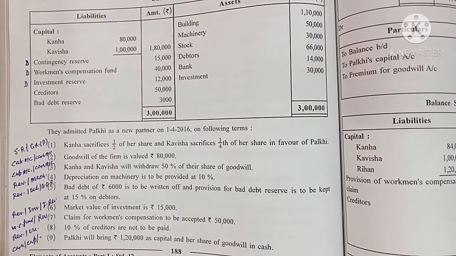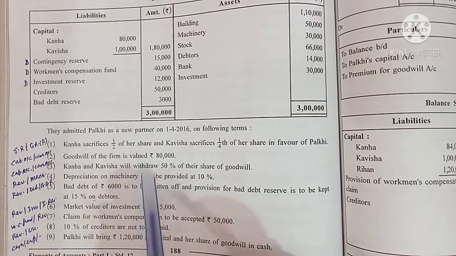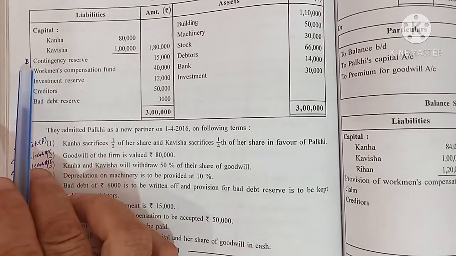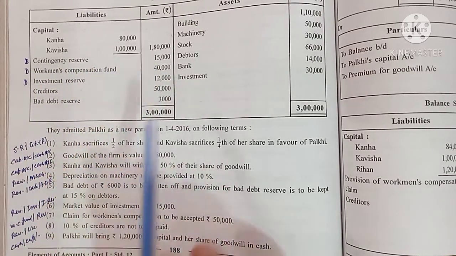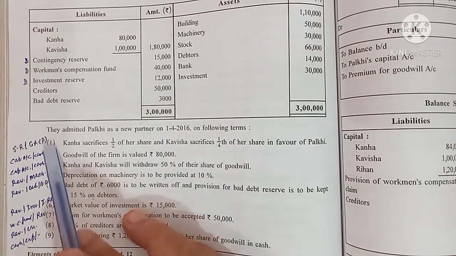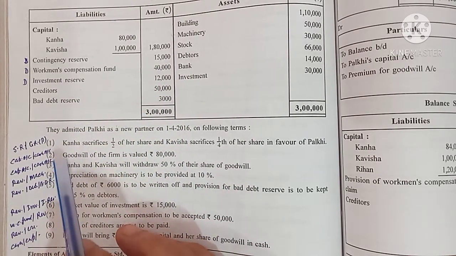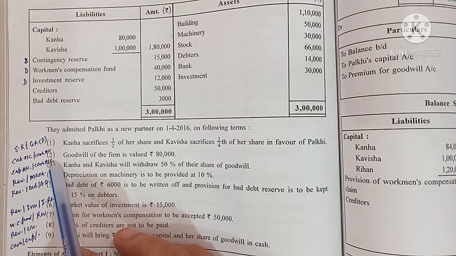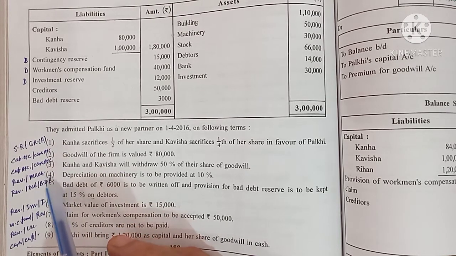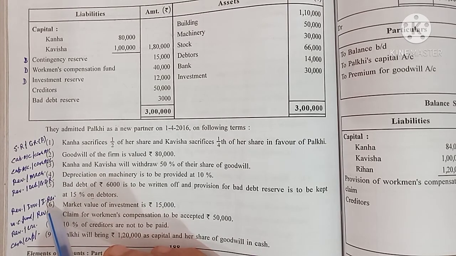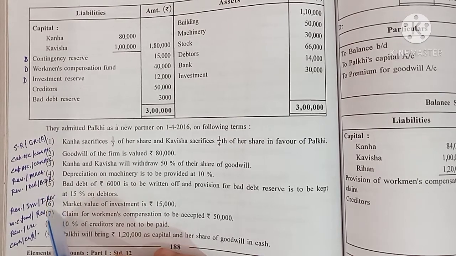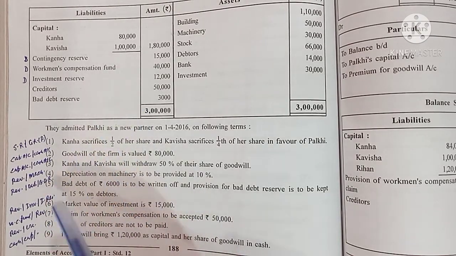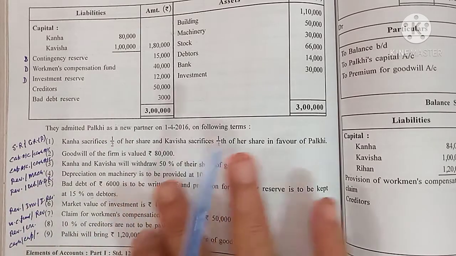Now you see from the balance sheet we are having 3D, but out of the 3D, 2D will be adjusted with the adjustment, and 1D contingency reserve of 15,000 will be distributed to the old partners according to the old ratio. And you are having 9 adjustments here. Out of the 9 adjustments, the first, second, third are not revaluations. 4, 5, 6, 7, 8, these 5 adjustments have the effect in the revaluations account.